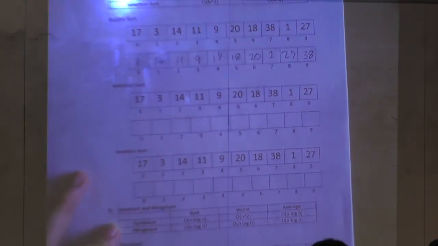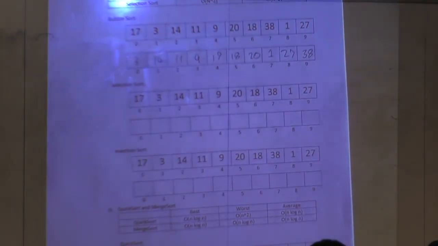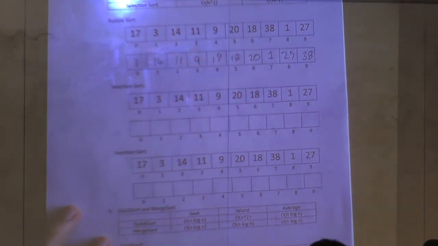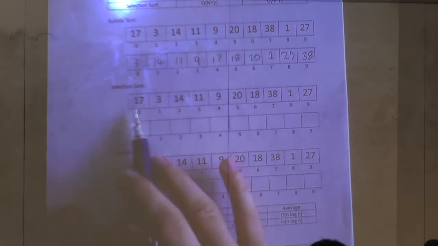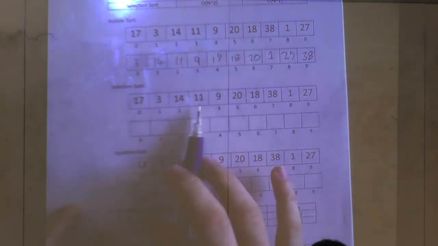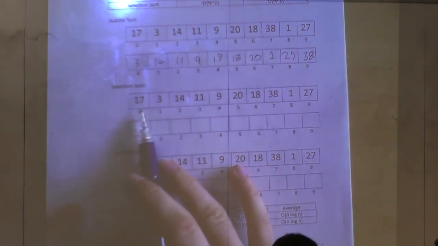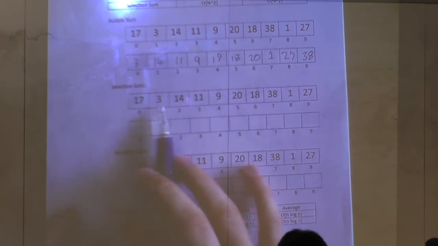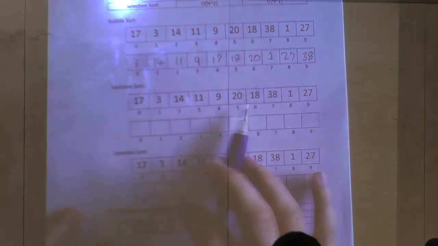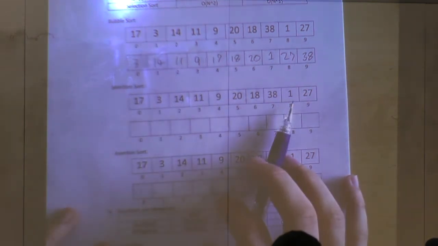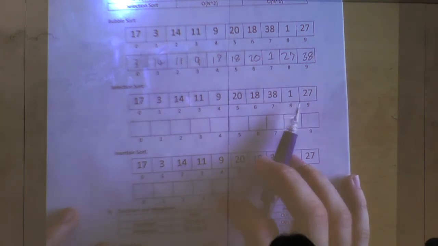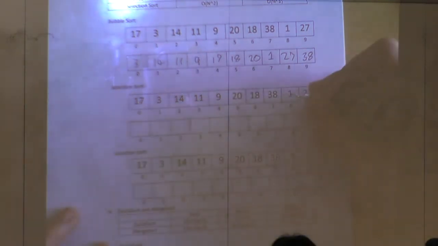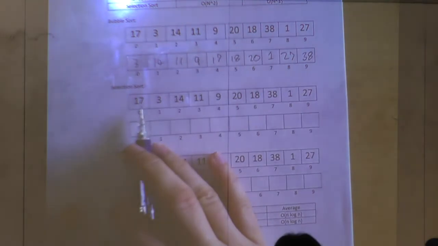Okay, now I'm going to do selection sort. Essentially, this is pretty simple, but you're just going to look through the array and find the lowest element. So right here, the lowest element we've seen is 17. Now the lowest element we've seen is 3. It's going to stay 3 all the way until we get over to this 1. Now we've seen a 1, so the 1's the lowest element we're going to see. Now we're going to take this 1 and swap it with 17. And that's one pass of selection sort.